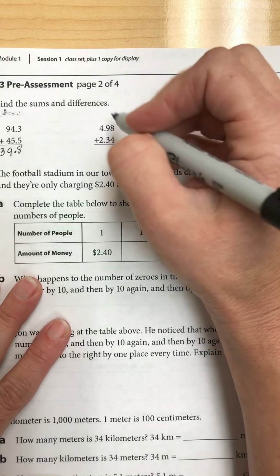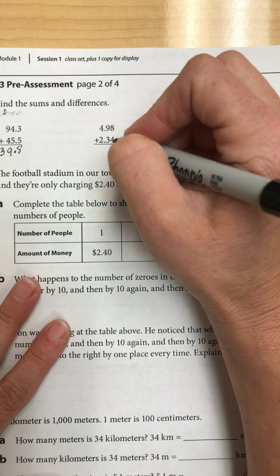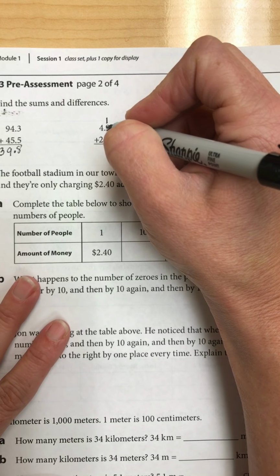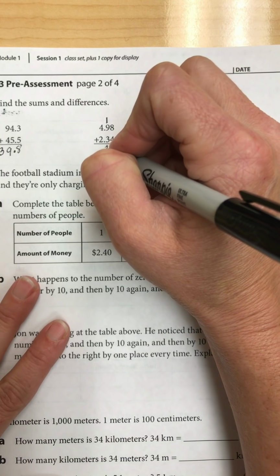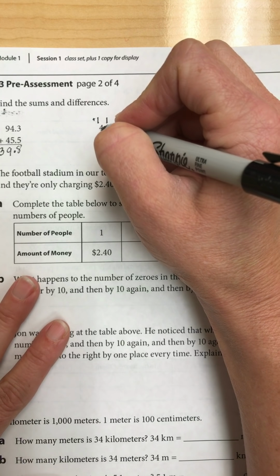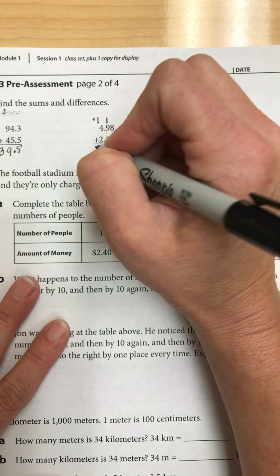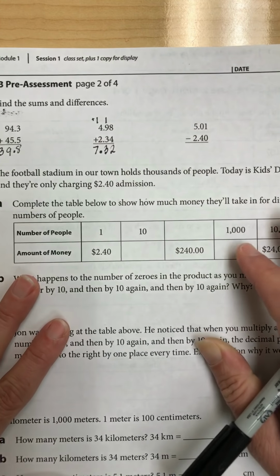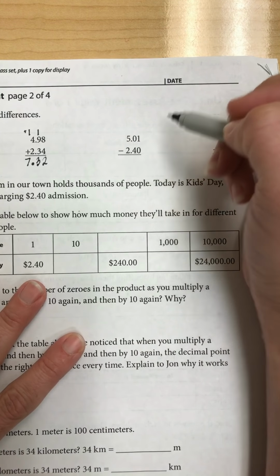On the next one, same thing, decimals are lined up, so all I have to do is add. There's 2, carry my 1, 9 plus 1 is 10, plus 3 is 13. 3, carry my 1, 1 plus 4 is 5, 6, 7, and my decimal stays right in line and I drop it down. Okay, next one, this one's subtraction.